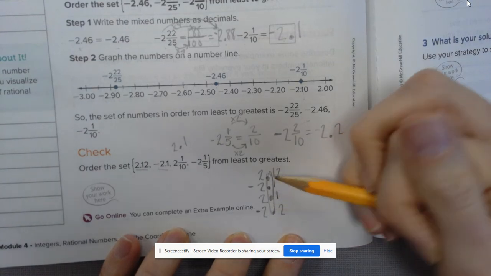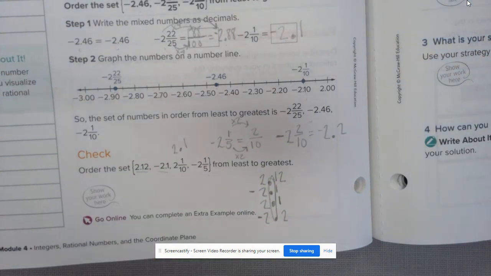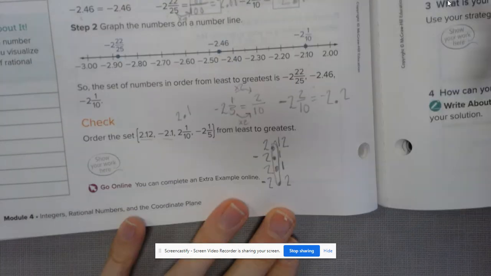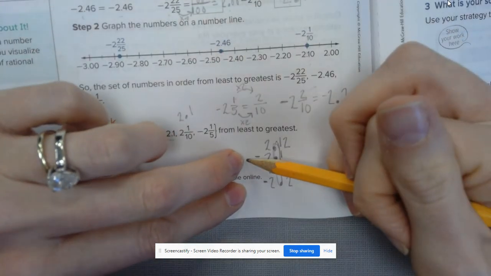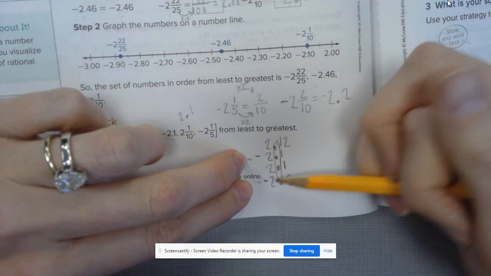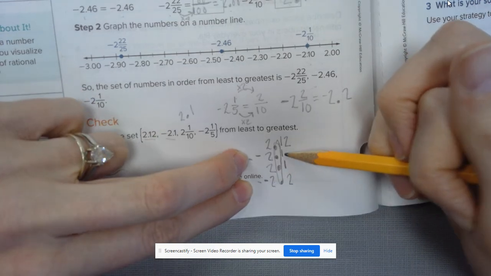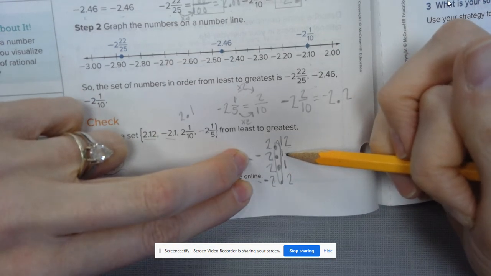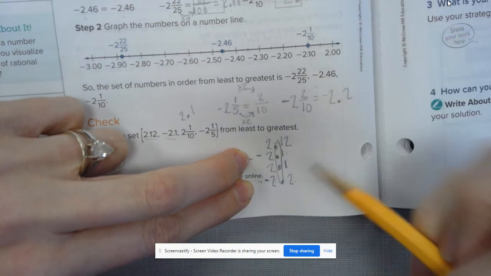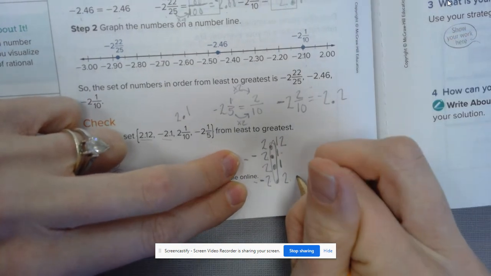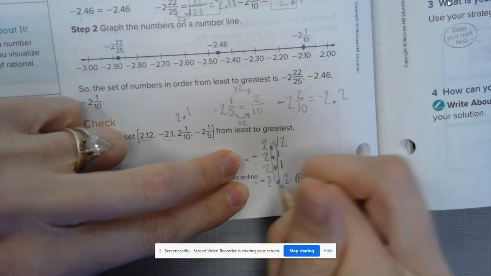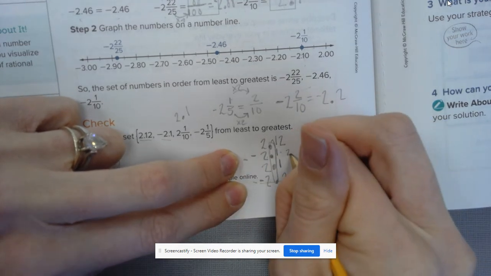Okay. We know negative numbers are always going to be the smaller numbers. So I'm looking at these two right here. I have negative 2 and negative 2 in the ones place. Go to the tenths place. I have a 1 in the tenths place and a 2 in the tenths place. So that means this one would be our smallest number. This would be next.